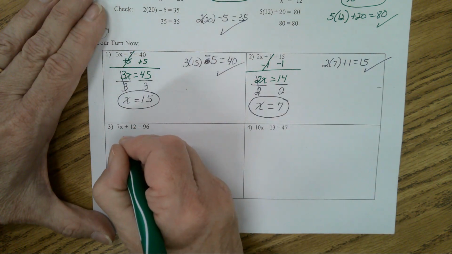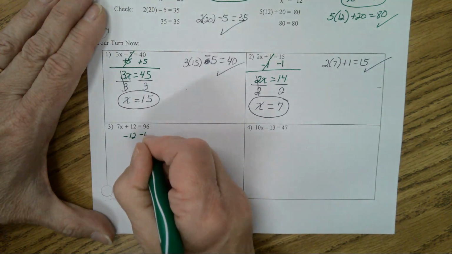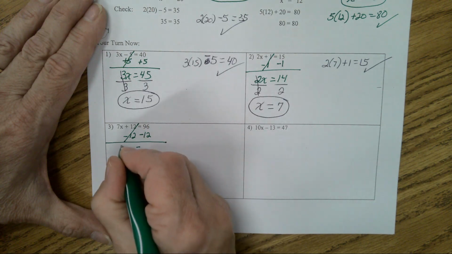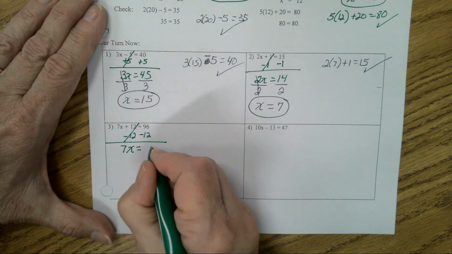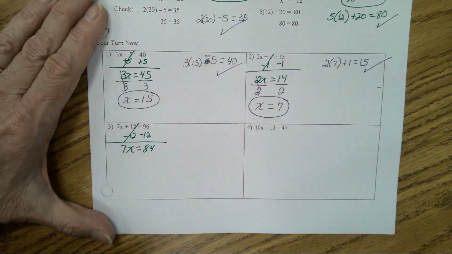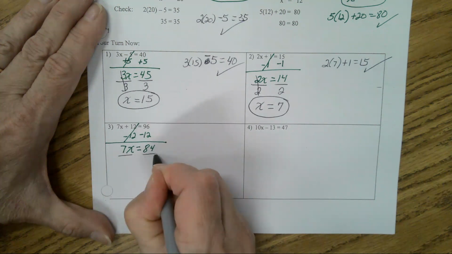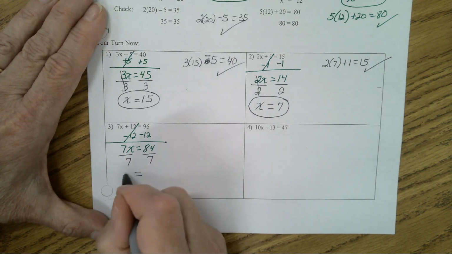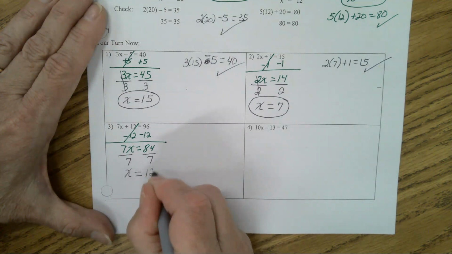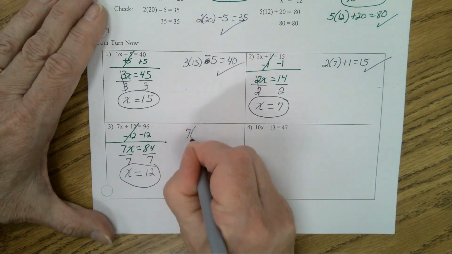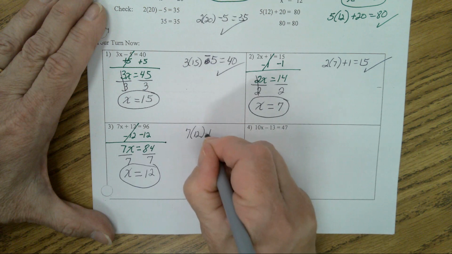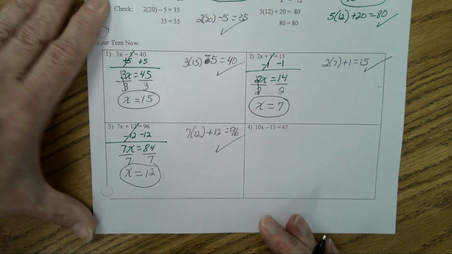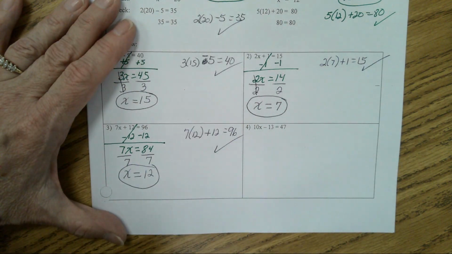Undo adding. Minus 12, minus 12. Draw your line and cancel. Equal sign. 7 times x equals 84. Divide by 7, divide by 7. Equal sign. Line them up. x equals 12. 7 times 12 is 84, plus another 12 equals 96. Yes, it does. The next problem.